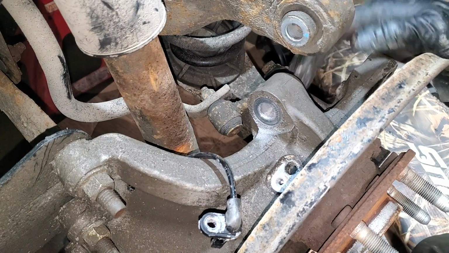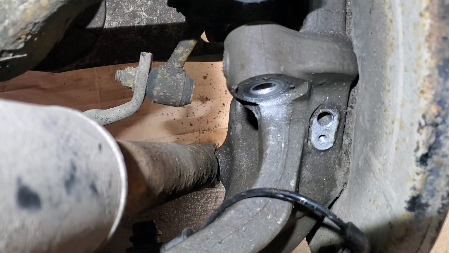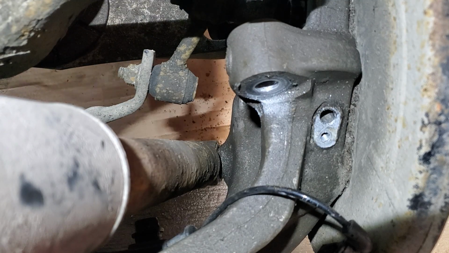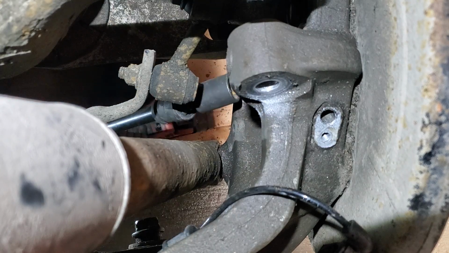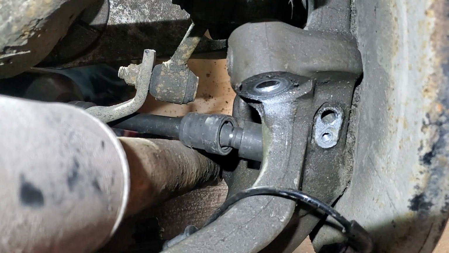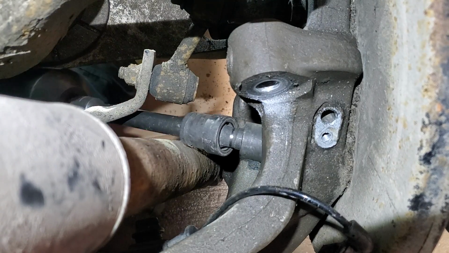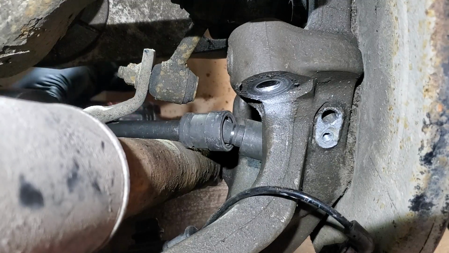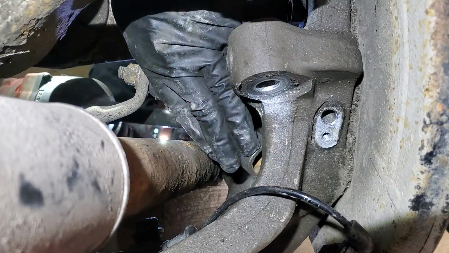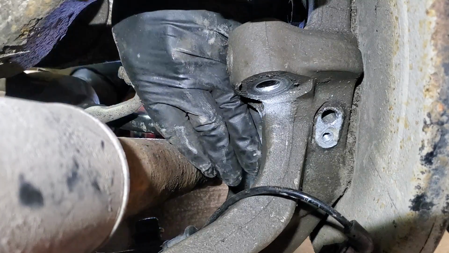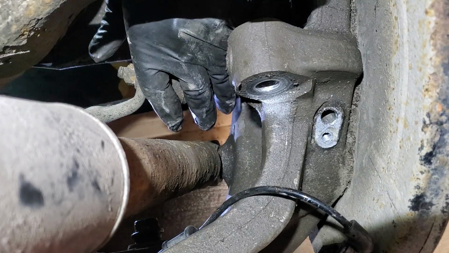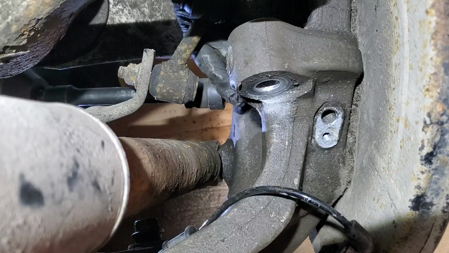Now let's do those 3 bolts. I'll give it a try with the impact and a swivel, see if I can get those off. And those are 18mm, same as the caliper bracket. So this one is really tough because there is a shock in the way, so we can only get the bottom one off.